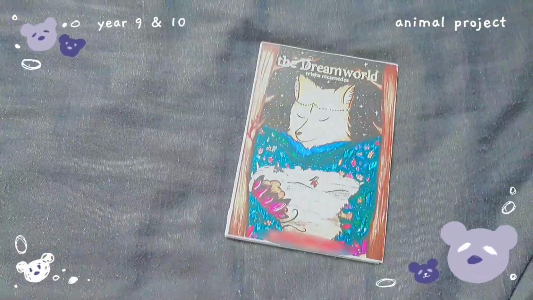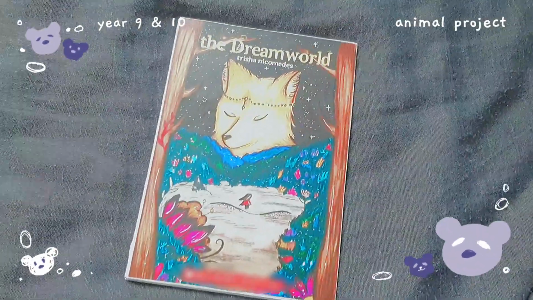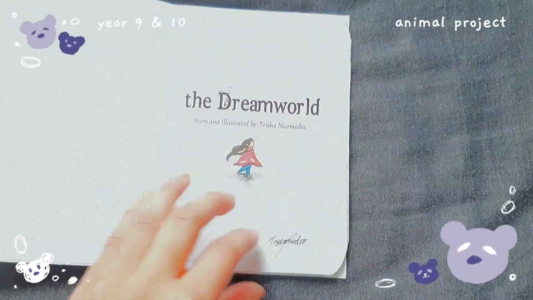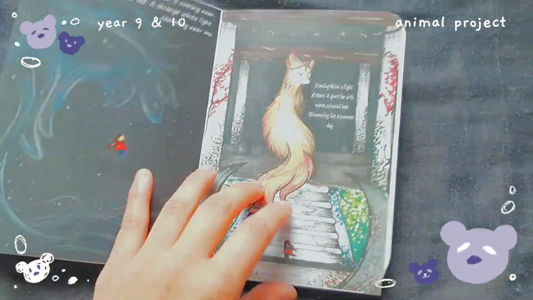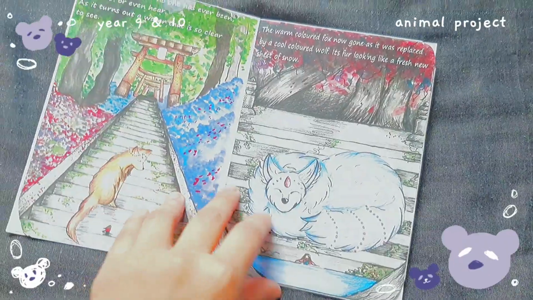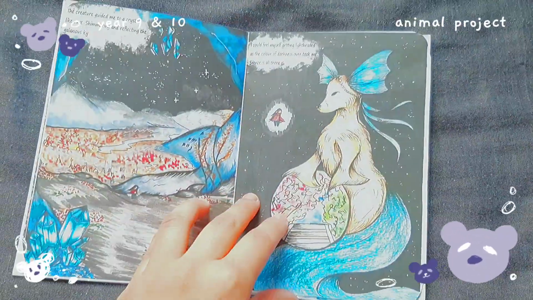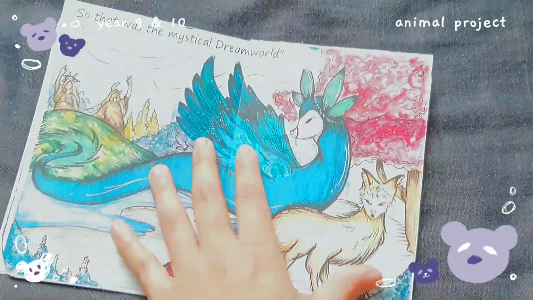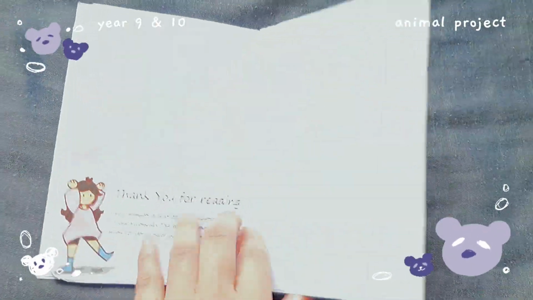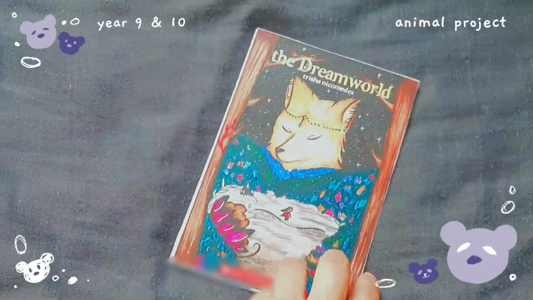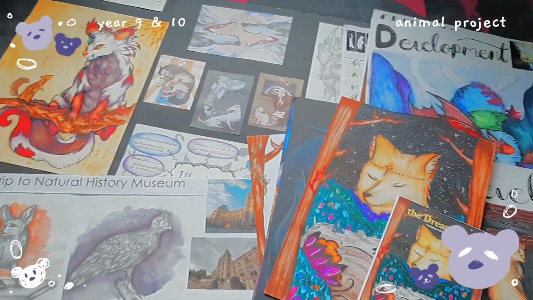Now for my final piece. This is not the original printout of the book, as I couldn't find the original, but this will have to do. You guys can pause the video if you guys want to read it. The book isn't really that long, but I had fun memories while making it. And that's all the animal project.